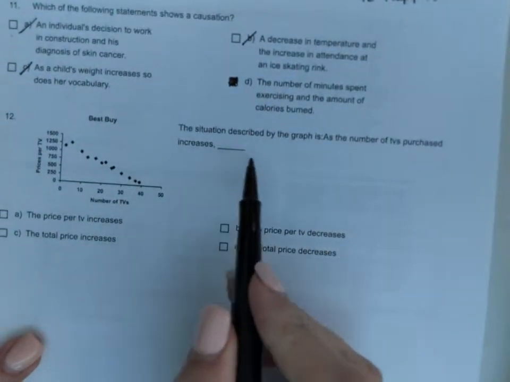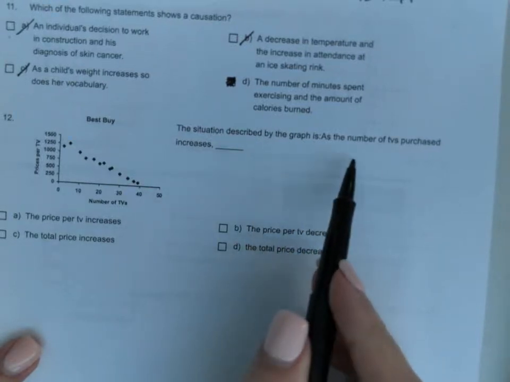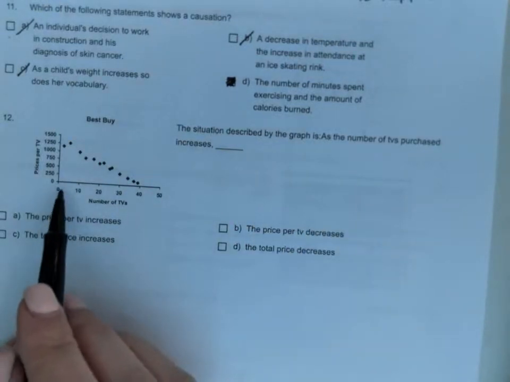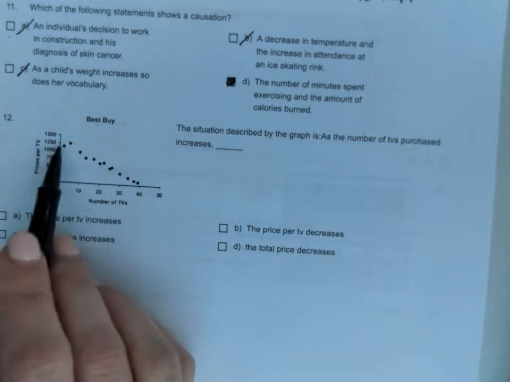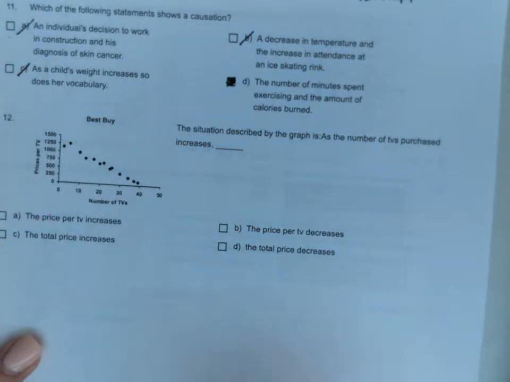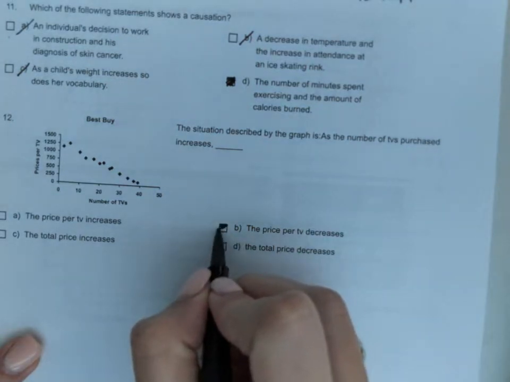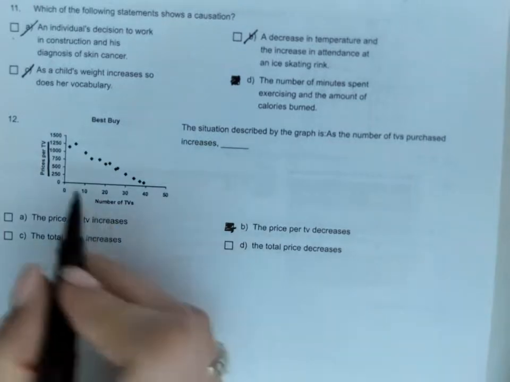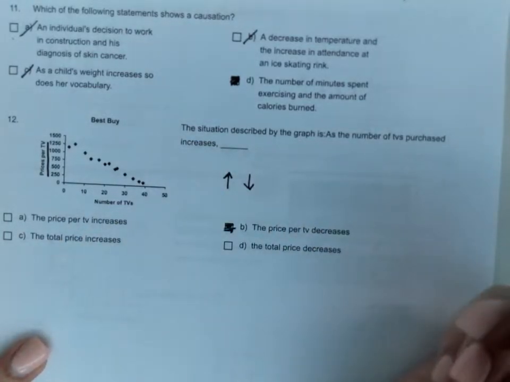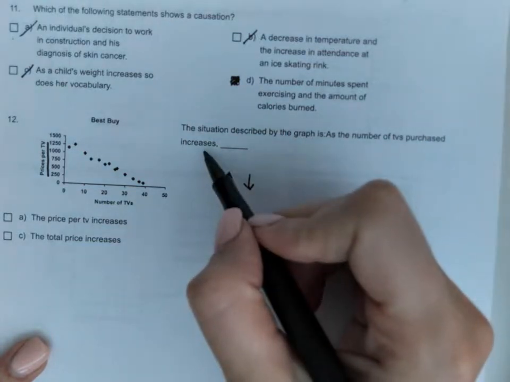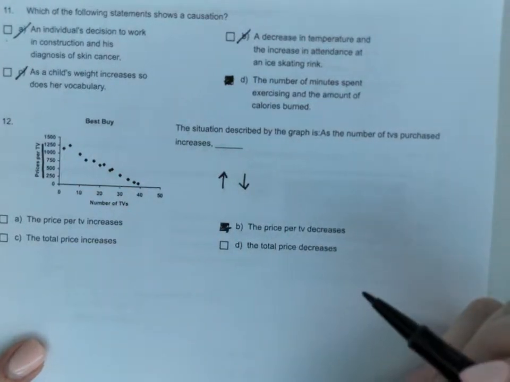All right, the situation described by the graph is, as the number of TV purchases increased, so as this is going up, the price per TV decreases. Got to look to see what the y-axis is. And because this is a negative correlation, I know that one thing is increasing and one thing is decreasing. Since they're already giving me an increase, I know it has to be a decrease.